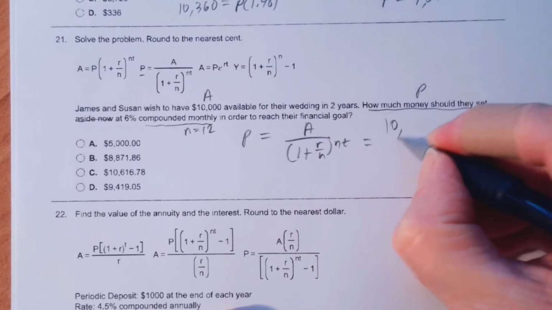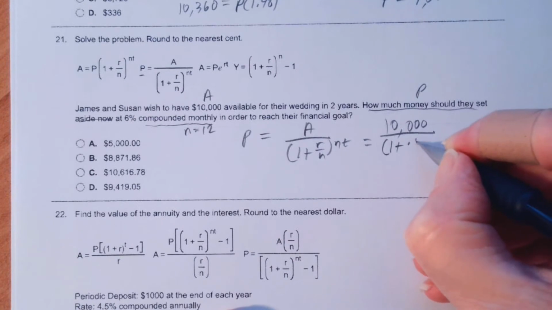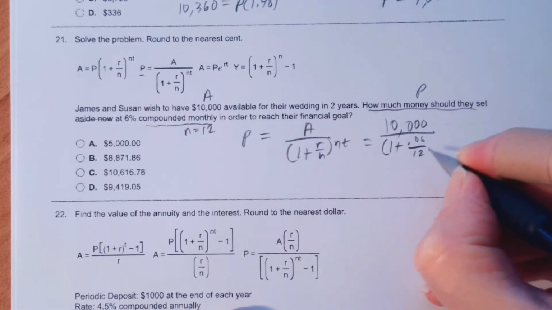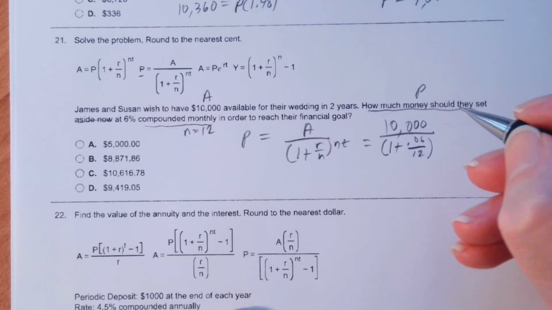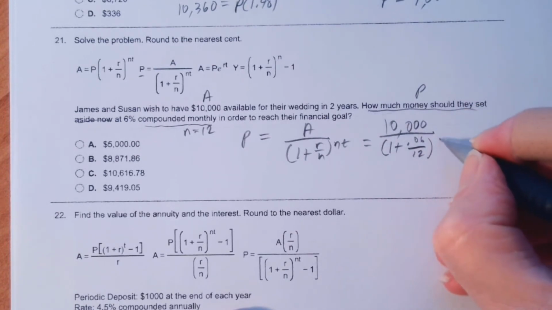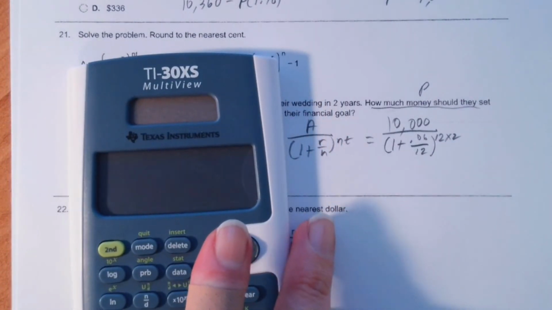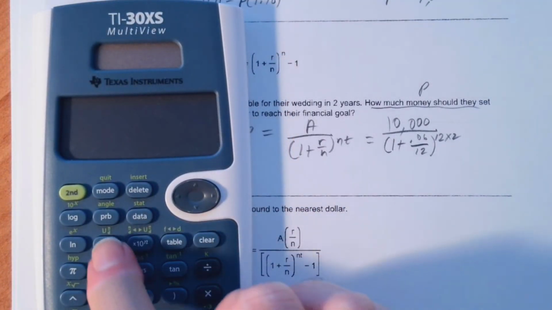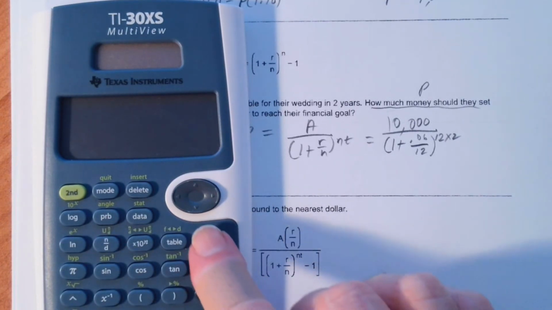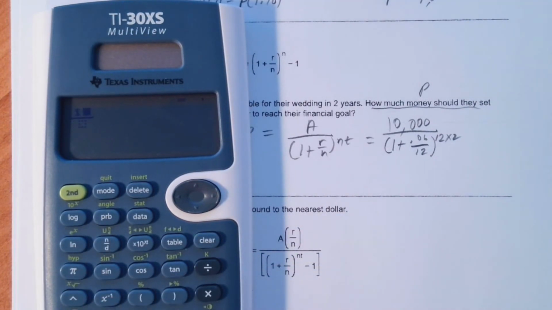So A is 10,000. This will be divided by 1 plus 0.06. N here is 12 because the interest is compounded 12 times per year. And then 12 times the time, which is 2. So that's what we need to plug into our calculator. I'll go ahead and do that right here. So first of all, let's hit the fraction button. Let's turn this thing on. So the fraction button, got 10,000.